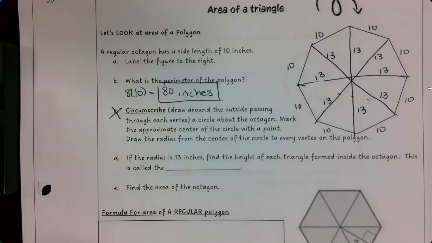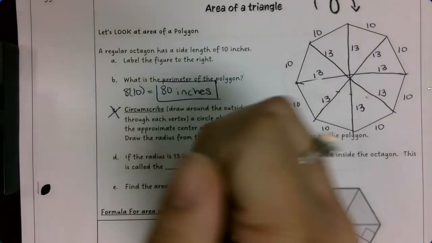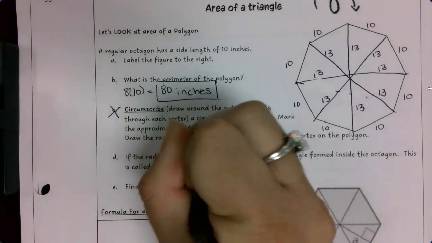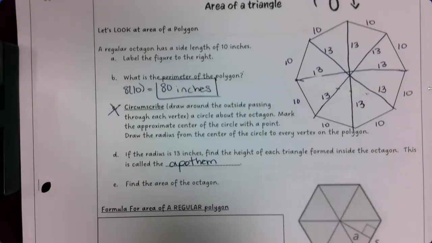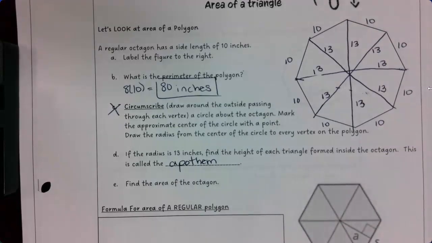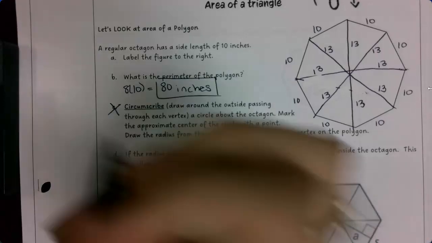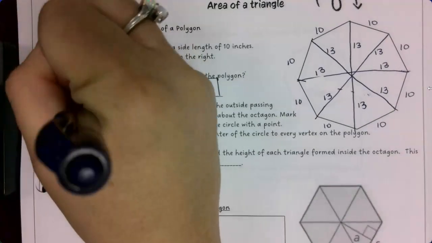This has a special name when it's inside a polygon and not a circle. It's called an apothem. So if I want to find the height of one of these triangles, I'm going to sketch it out off to the side.